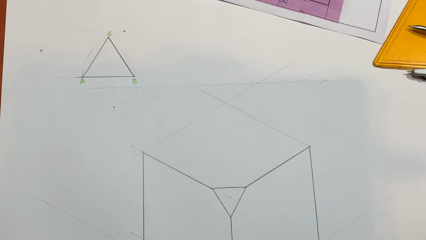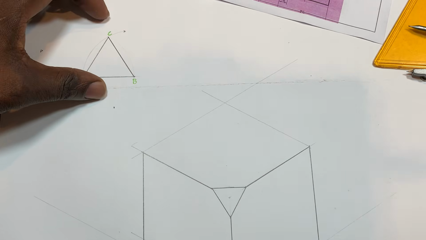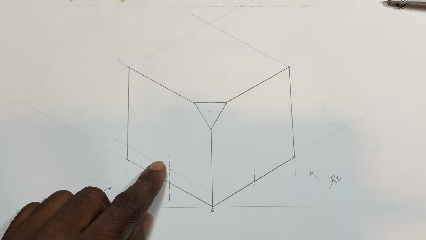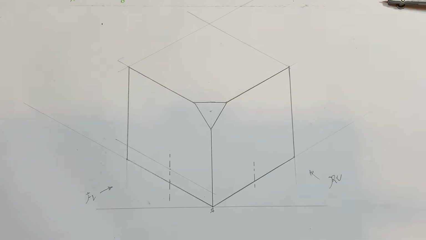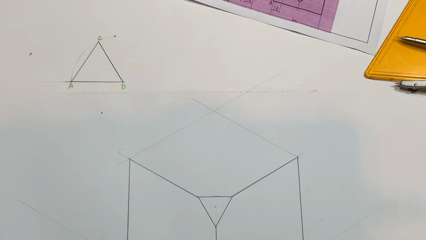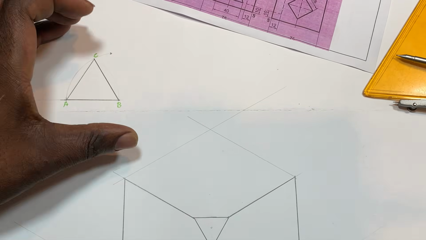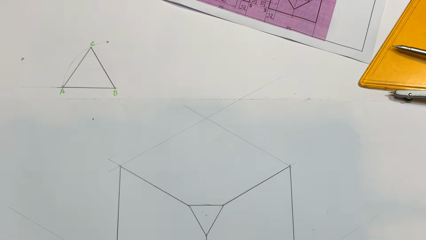It's our point C. So from then we are going to take the dimension here, then we put them into our isometric block or box. You understand? So it's necessary for you to draw it as an auxiliary. So from there you record the dimension, then you put them here.